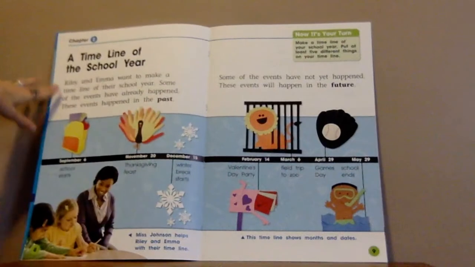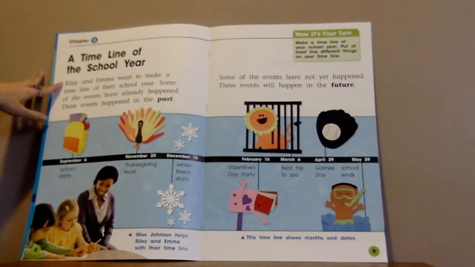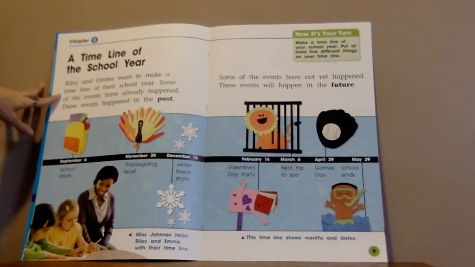Chapter 2, a timeline of the school year. Riley and Emma went to make a timeline of their school year. Some of the events have already happened. These events happened in the past. Some of the events have not yet happened. These events will happen in the future. Can anyone find an event that happened already in the past?